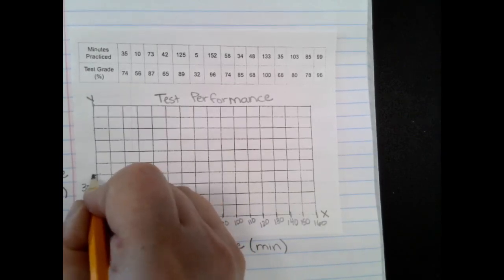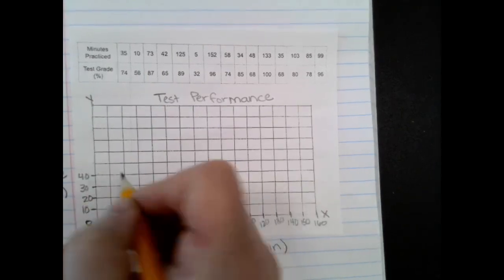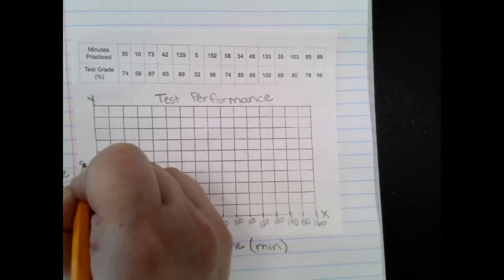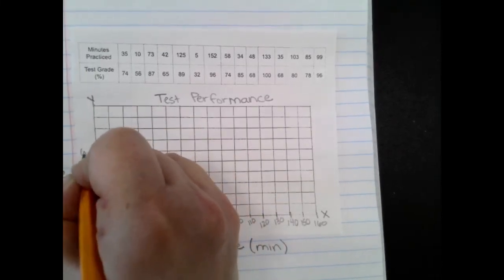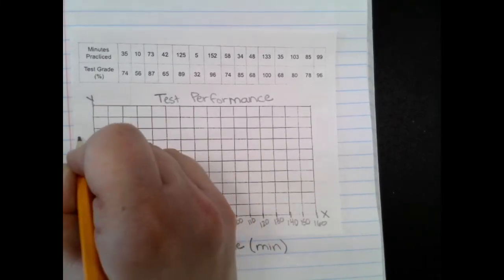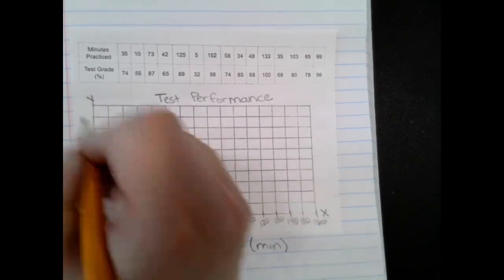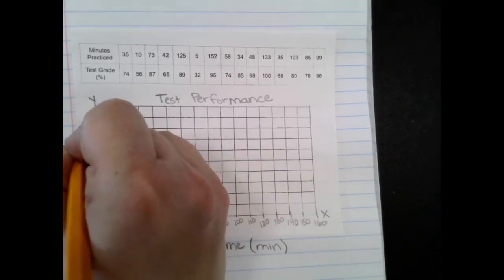Oh my goodness. Why don't you just leave it a little cracked on me? And then you don't have to keep doing it. Thanks. 70. And then that should get us right to 100.